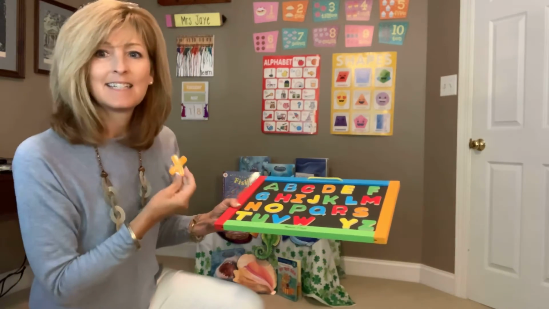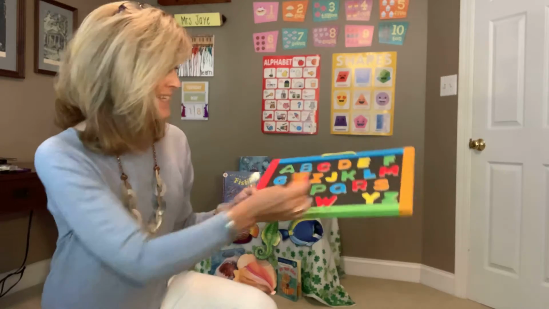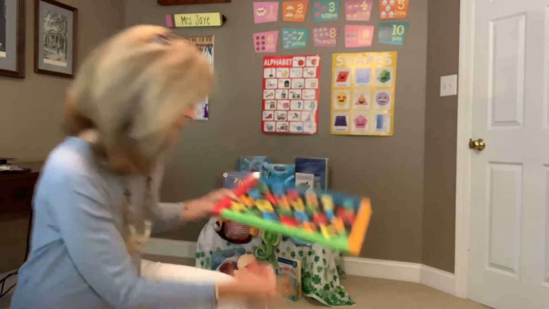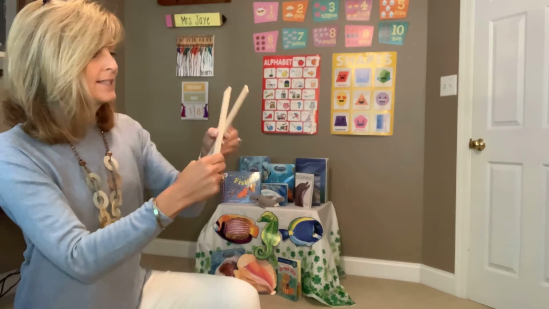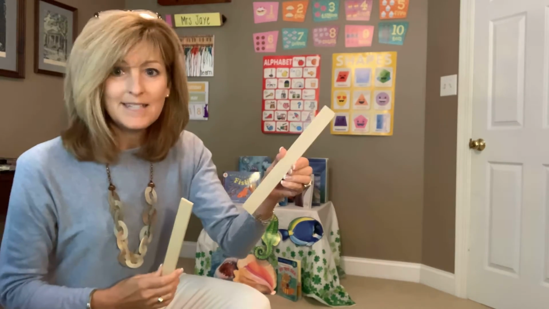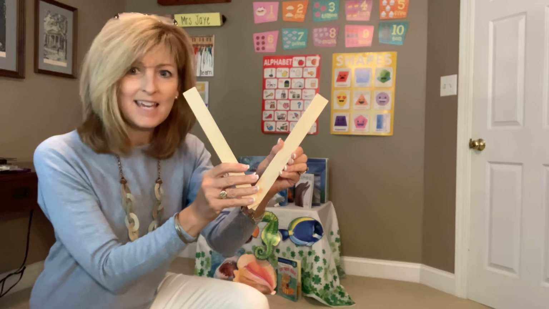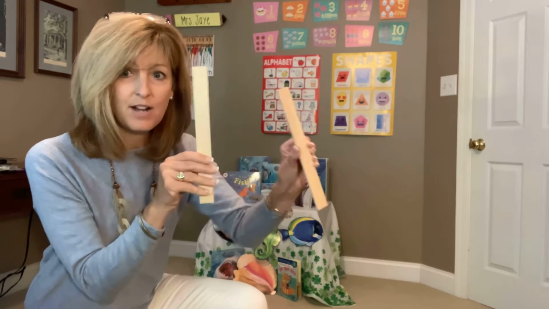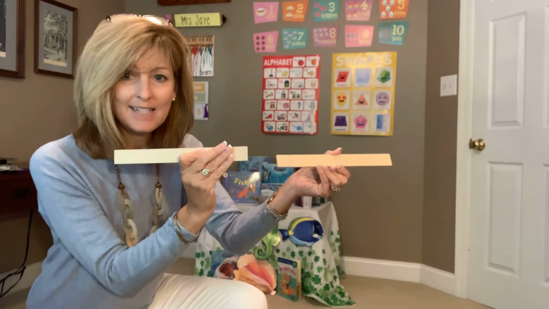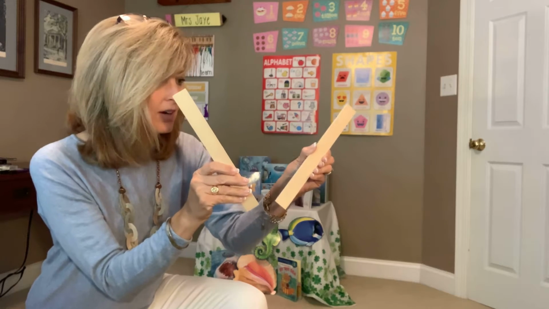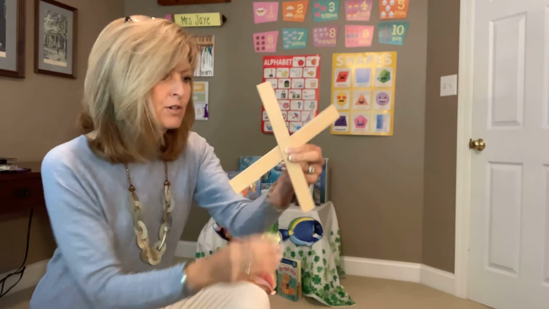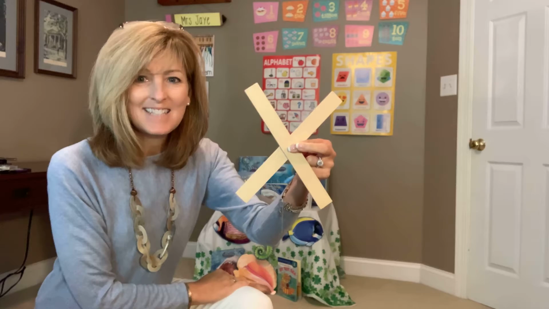This is the letter X. If you were to write the letter X, which I bet you are practicing this week, it's one diagonal line. Remember how the V had 2 diagonal lines? They're not straight up and down. They're not side to side. They're right in the middle, diagonal. Well, when you cross them in the middle, that's an X.